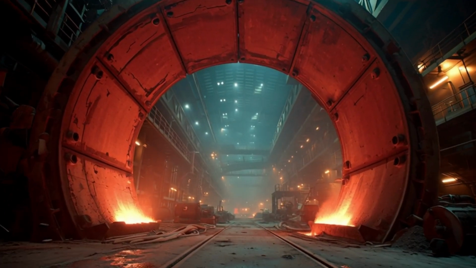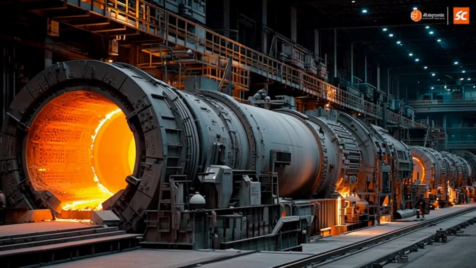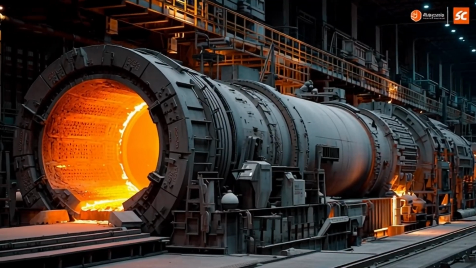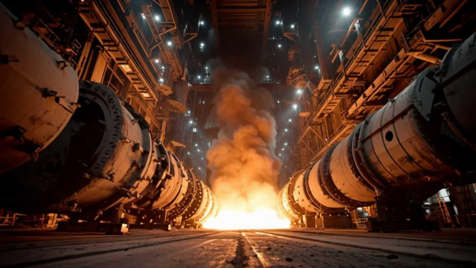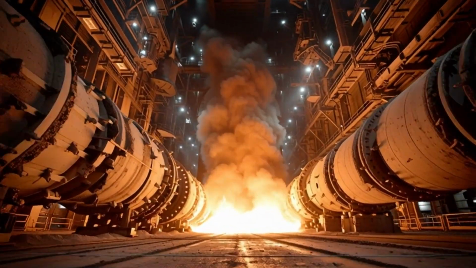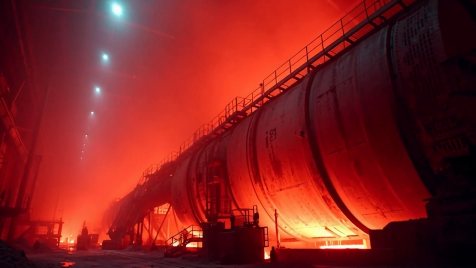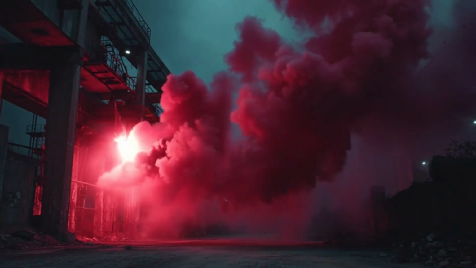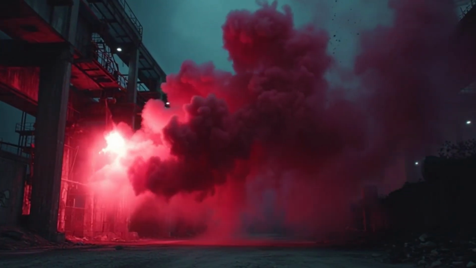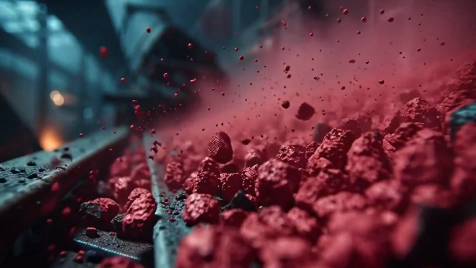Industrial fans operate at full capacity. AI shows thermal energy dissipation clearly. Cooling also recovers reusable heat. This energy supports other factory systems. The clinker hardens into solid nodules. Color shifts from red to dark gray.